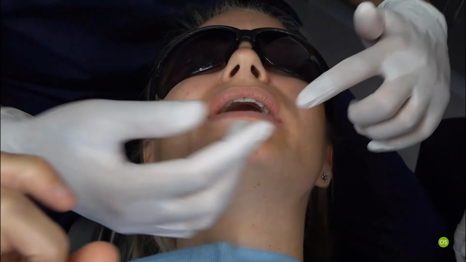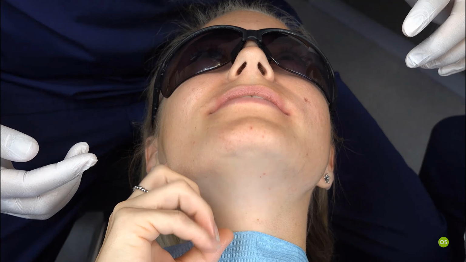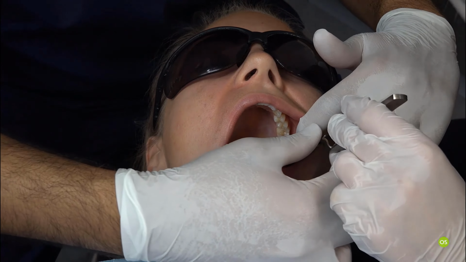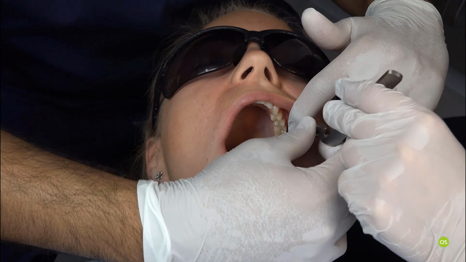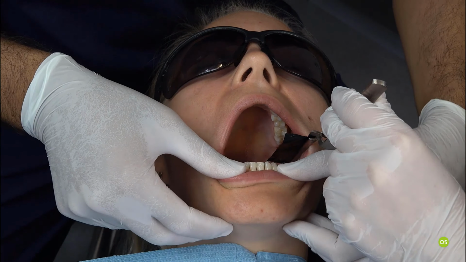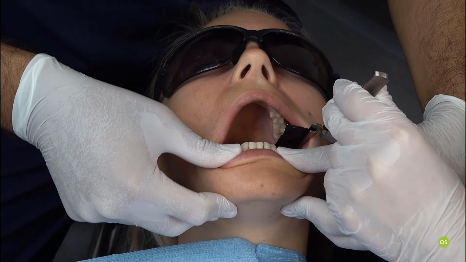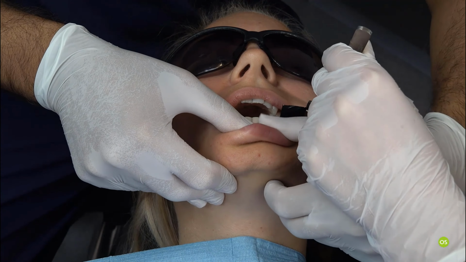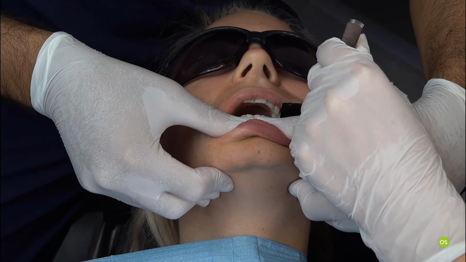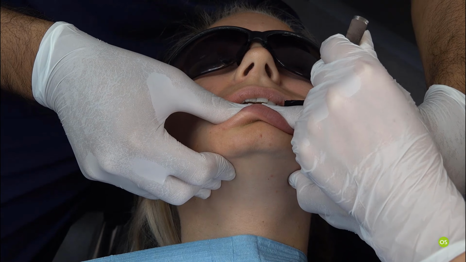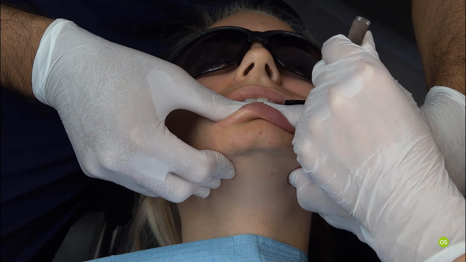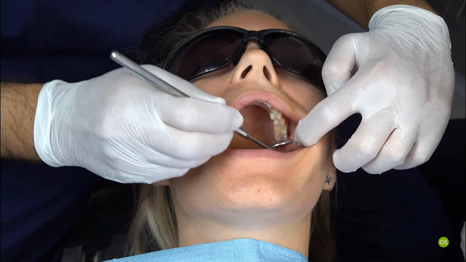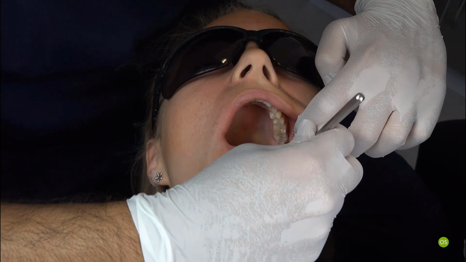So I can't quite tell if it's the lower right 8 or left 8, so we'll check both, that's fine. Sometimes it could be difficult to diagnose, so it's fine. So just push it outwards. So let's have a look. Just relax and close. Open. Let's see. Yeah, it's the same tooth again, same cusp.